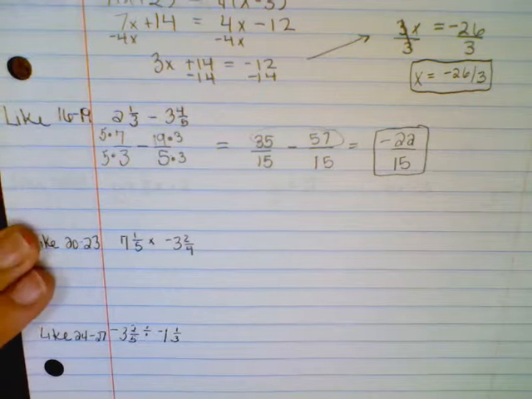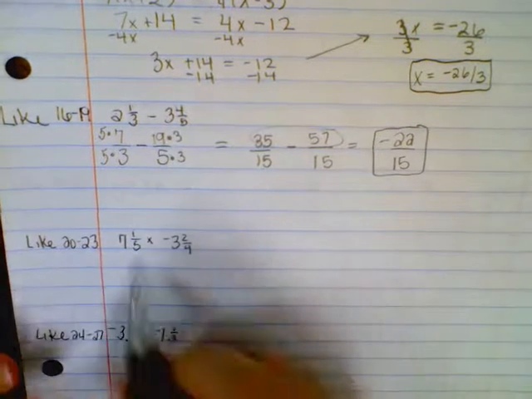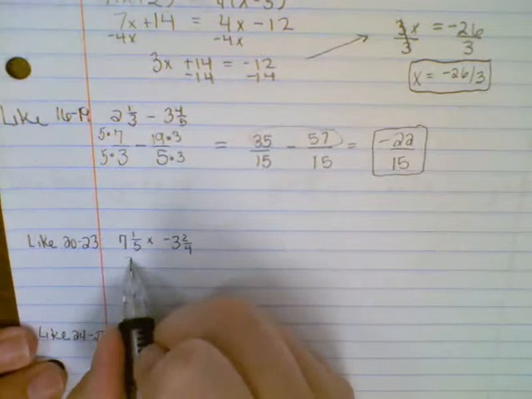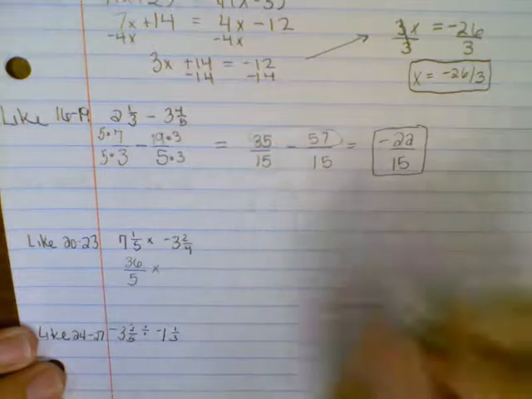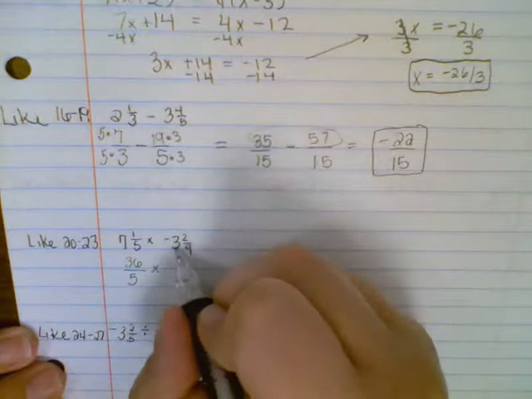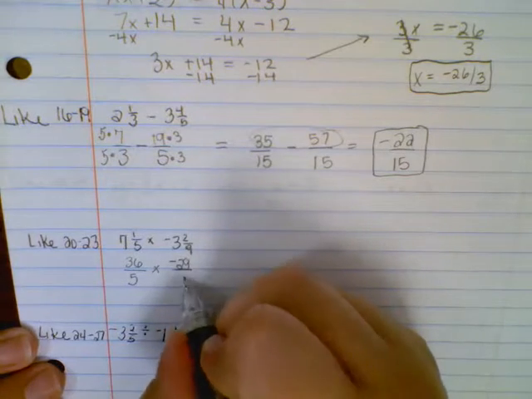So for multiplication, like the next set, we start out doing the same thing. We have to change them to improper fractions. So 5 times 7 plus 1 is 36 over 5 times, I think it's a 9. So that'd be 27, 28, 29. And there was a negative sign there.